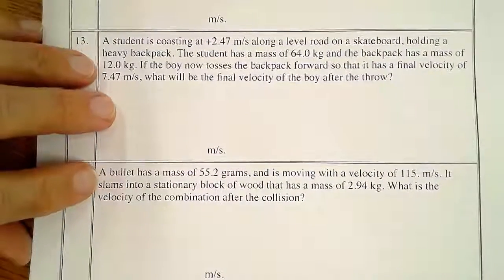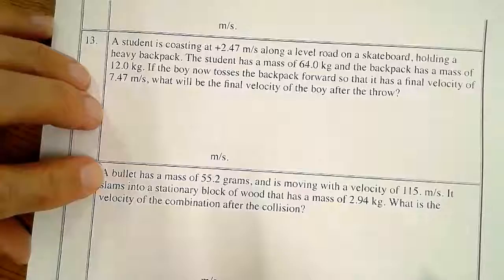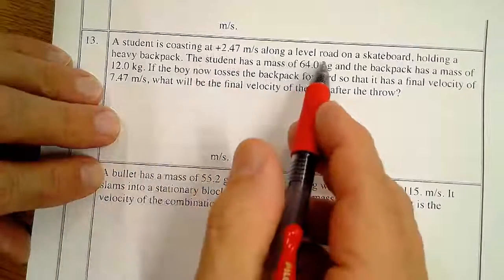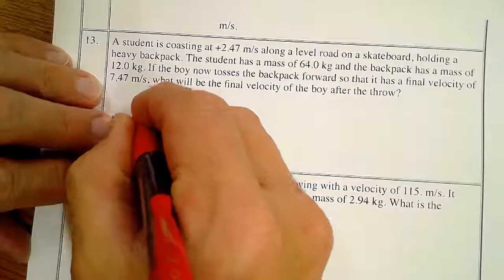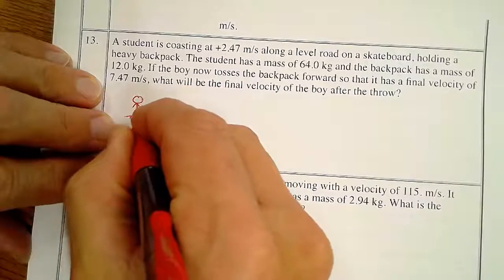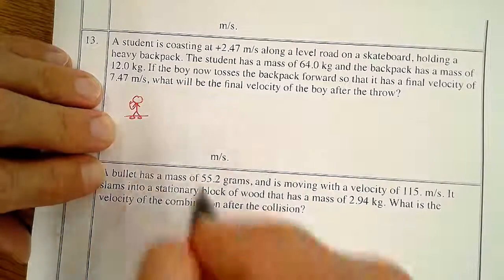Number 13, this is a conservation of momentum problem. The student is coasting along a level road, holding a backpack. So I've got a student, maybe they're on a skateboard or something, and they've got a big backpack. Okay?